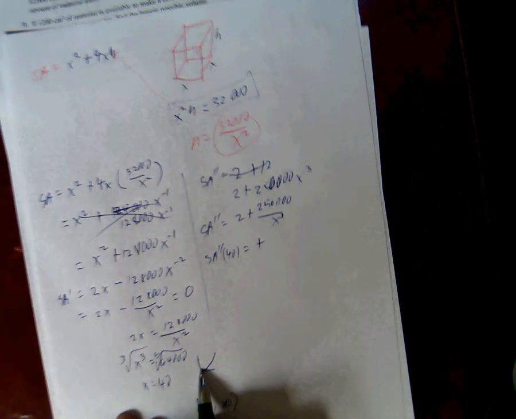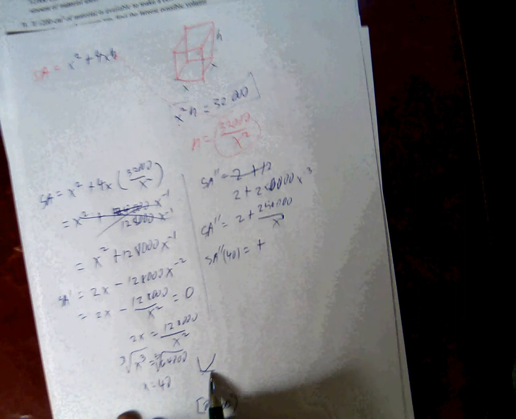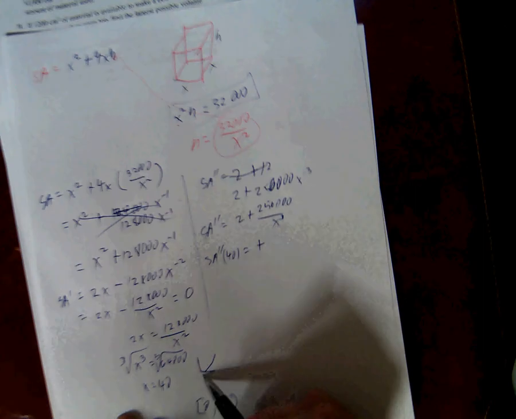But we only have one critical value, and we have shown that that one critical value is a minimum, so that has to be the absolute minimum.